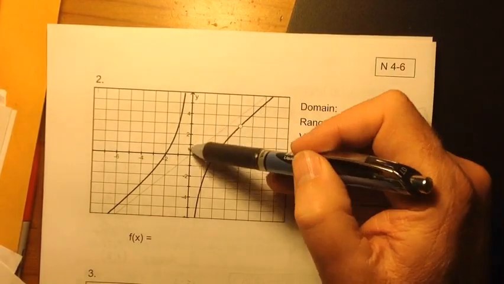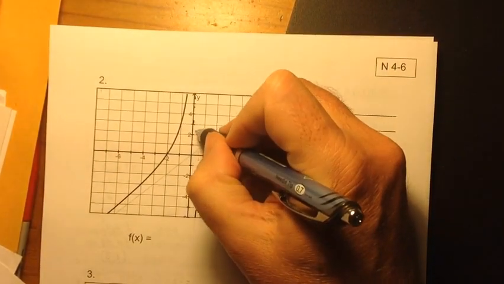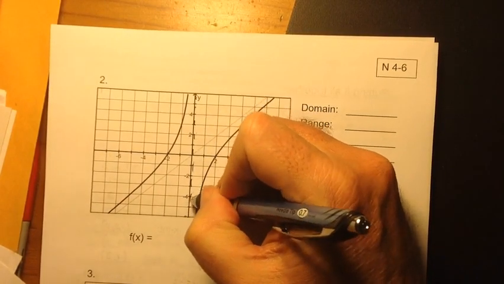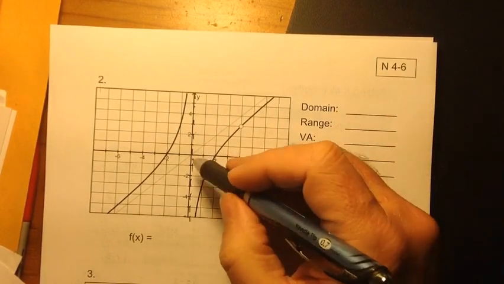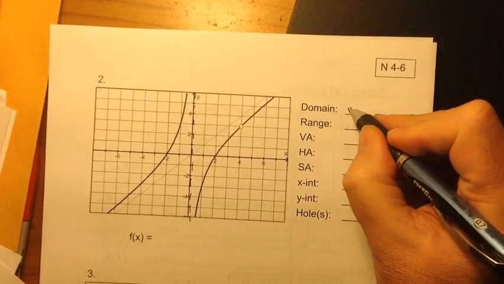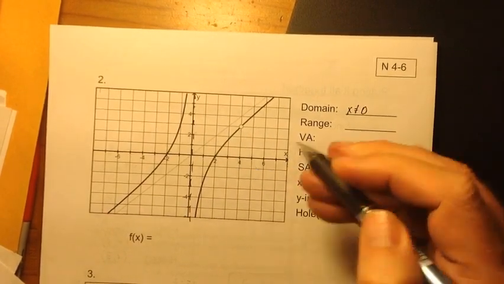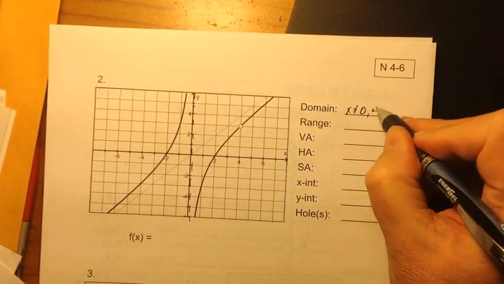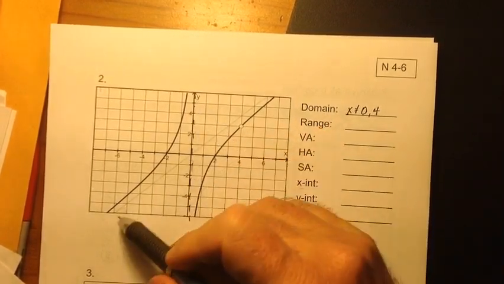I've got a vertical asymptote at the y-axis. It's not clear because it's on the y-axis, but I do have a vertical asymptote there. So for the domain, x cannot be equal to 0. That's my vertical asymptote. Also, x is not going to be equal to positive 4. My range, I've got all real numbers.